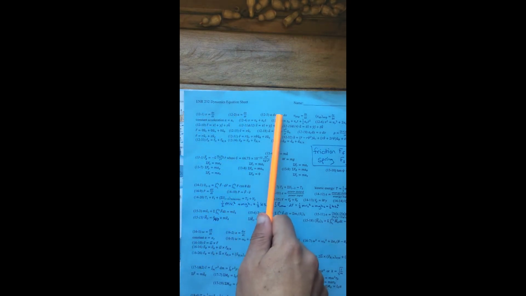And remember in chapter 12, if you take this equation and this equation, it implies equation 12.3. So this is not a unique equation. It was derived from equation 12.1 and equation 12.2, so you don't have to use this equation as long as you have 12.1 and 12.2.